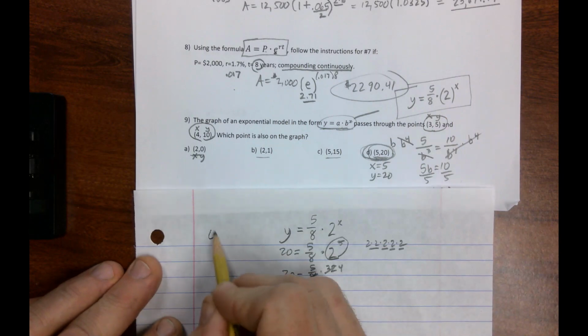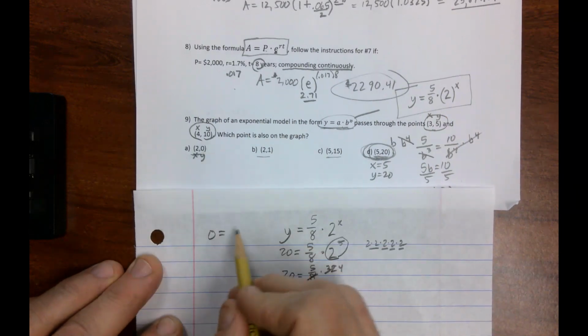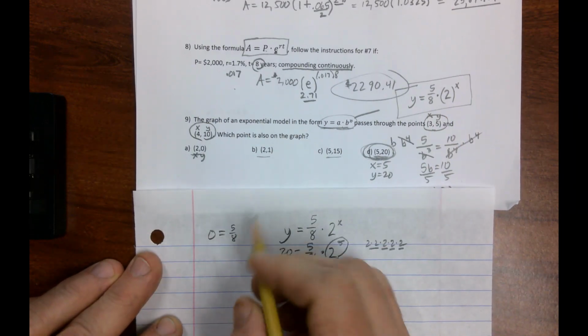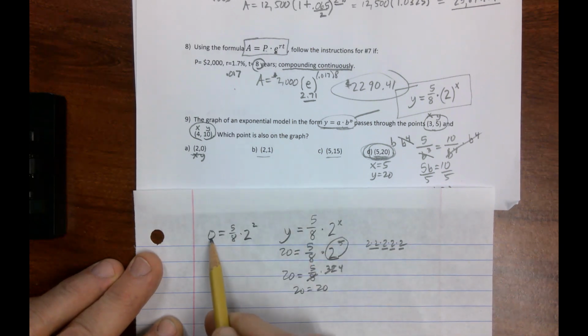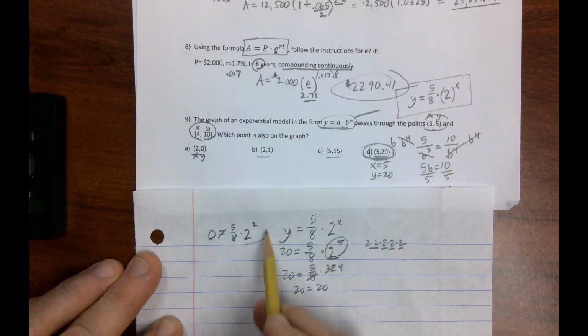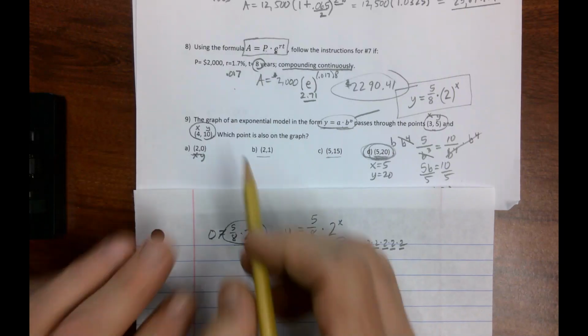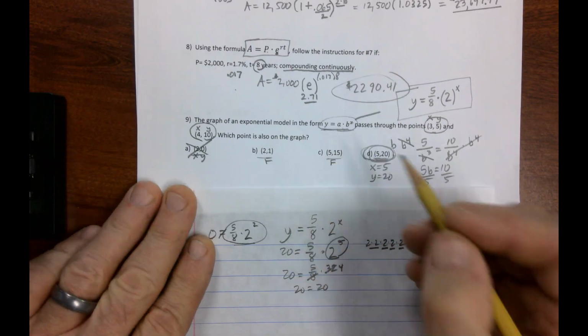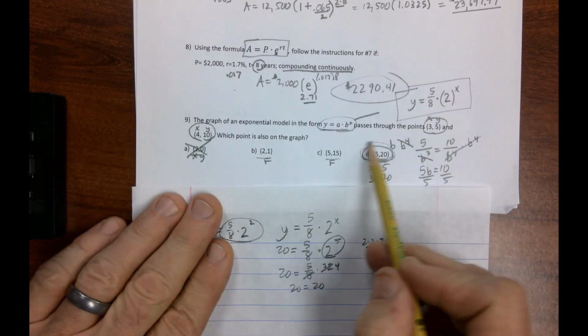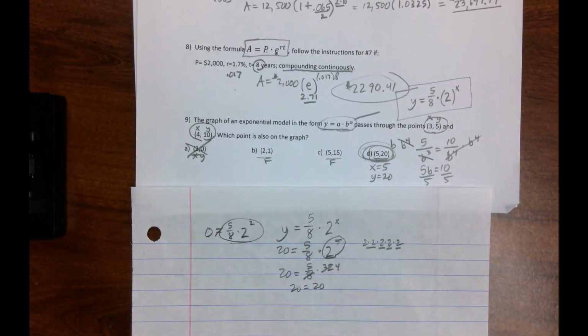So y from here equals 5/8 times 2 to the second power. You can already see that 0 does not equal this stuff, no matter what it is. So that would cancel. And you'd get a false sentence there and a false sentence there by plugging things in. This is the only one that's true. Now you can see why that might be a bonus problem instead of a normal problem. All right, life gets a little simpler now.